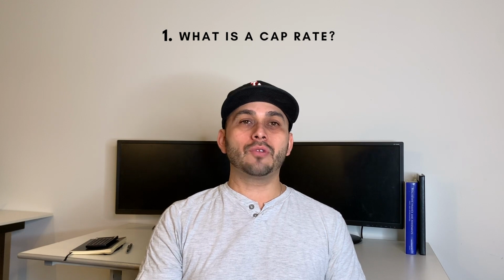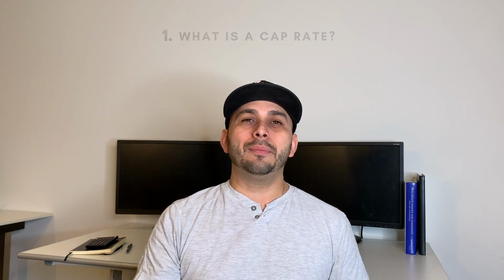A capitalization rate, or cap rate for short, is basically the rate of return if you bought a building cash. That's the basic, easiest way to understand it. Okay, so no loan, no debt. You bought a $1 million property cash, and it nets $60,000 every single year. So your cap rate is a 6.